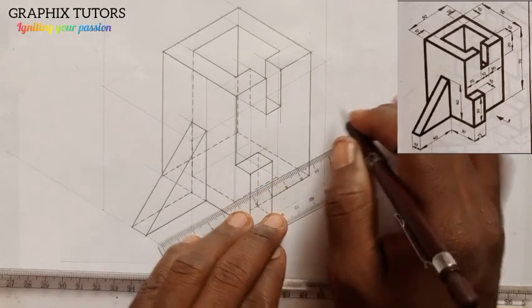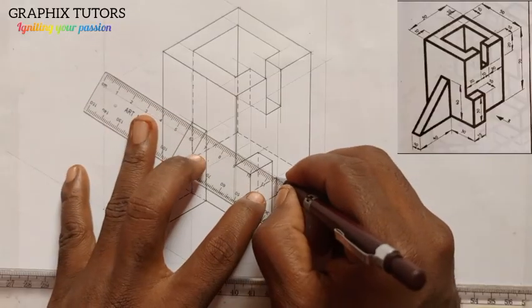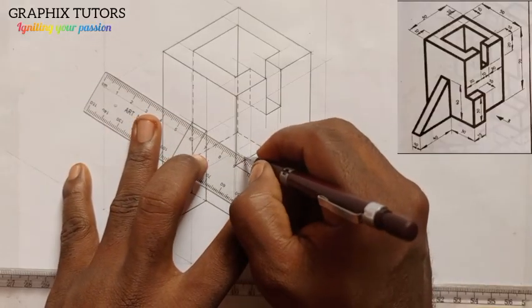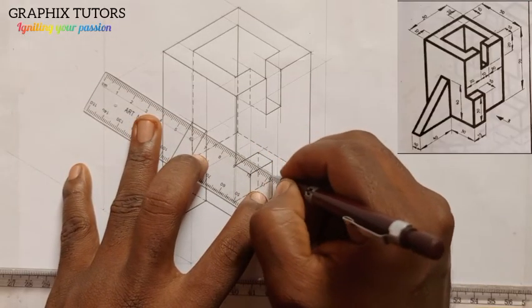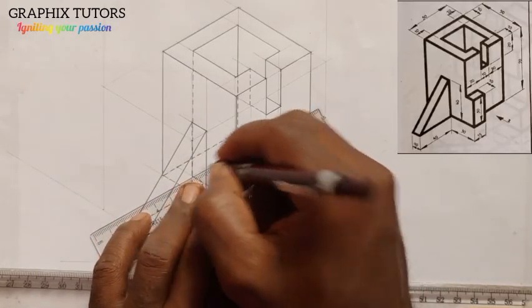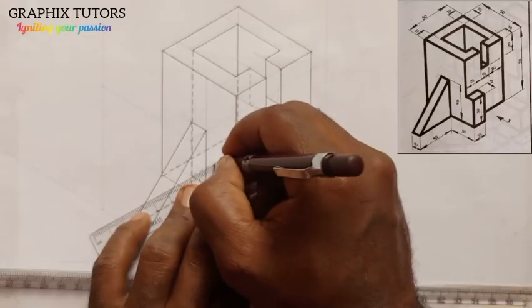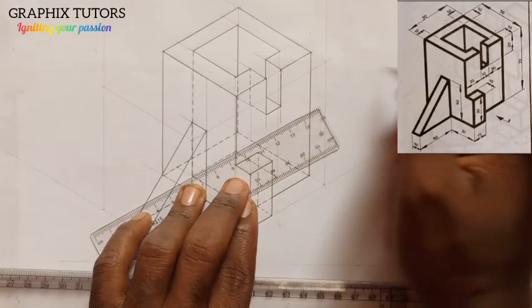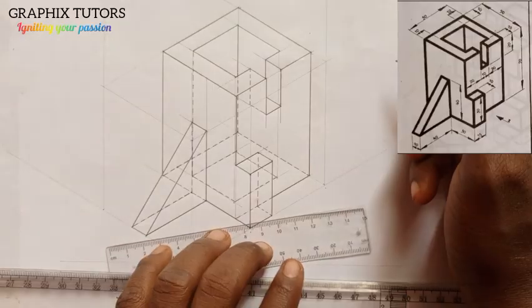These are the hidden features. And here, these are the parts that you are not going to see.